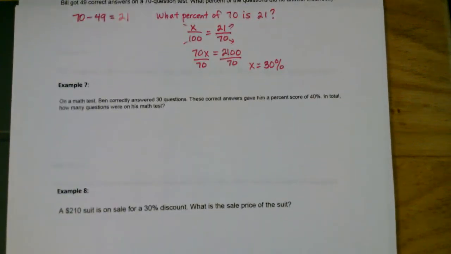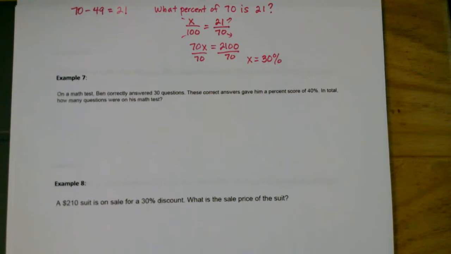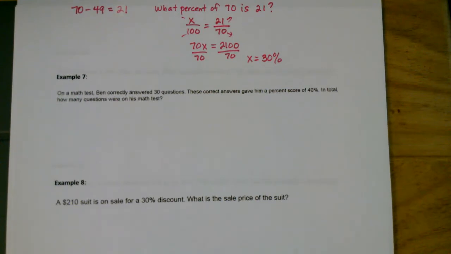Example 7. On a math test, Ben correctly answered 30 questions. These correct answers gave him a percent score of 40%. In total, how many questions were there on his math test? So in this case, we're not looking for a percent. We already know what that is.